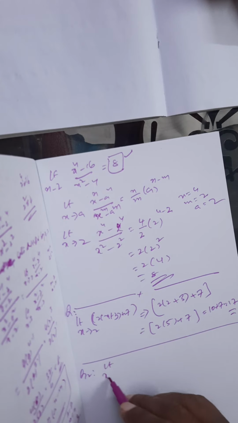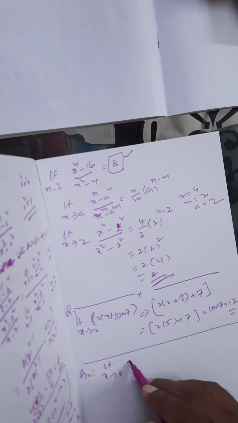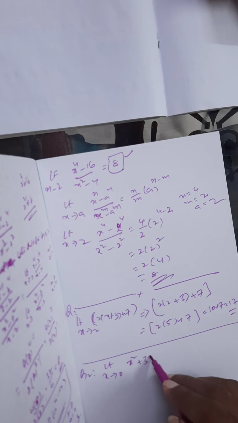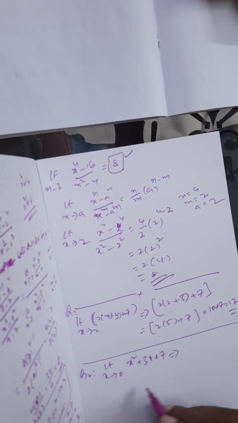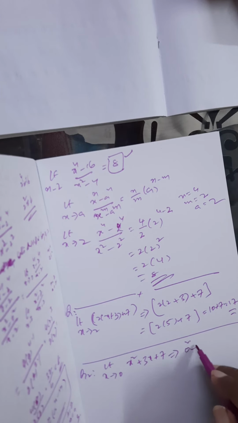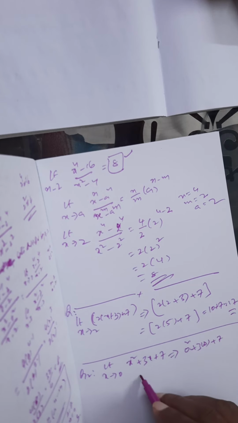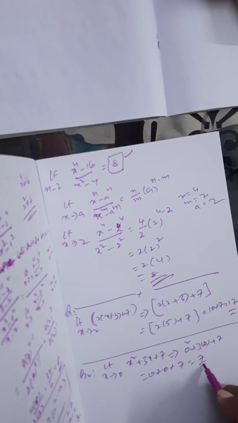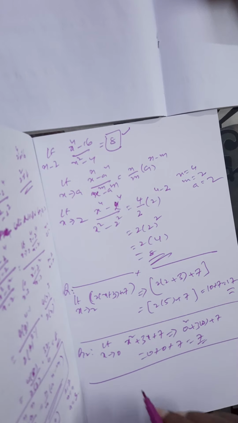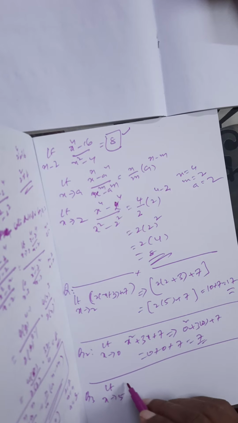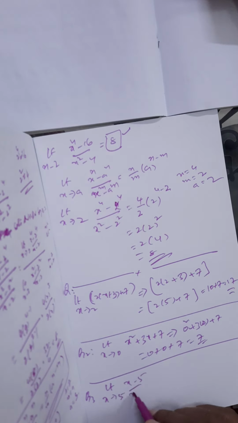Second question: limit x tends to 0 of x squared plus 3x plus 7. Apply the limit: 0 squared plus 3 into 0 plus 7. So you will get 0 plus 0 plus 7, that is 7. Like this we can find the limits. Now one more question, 3: limit x tends to 5 of (x minus 5) by (x plus 2).